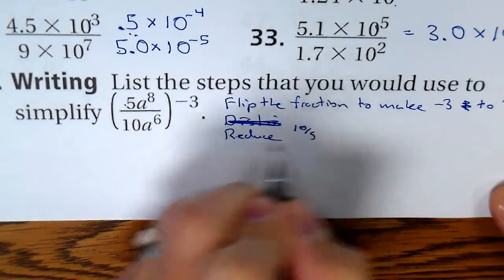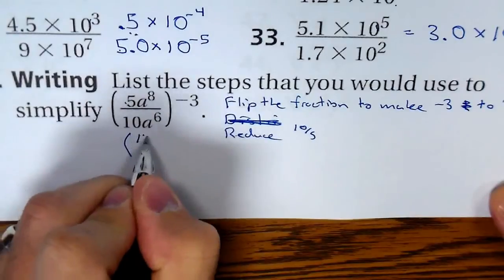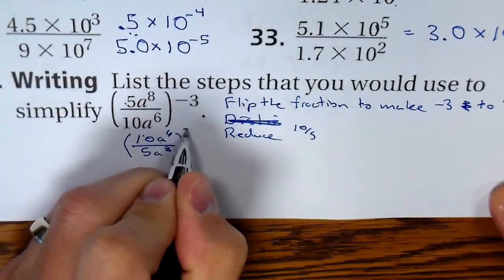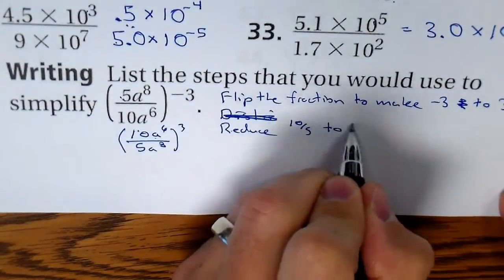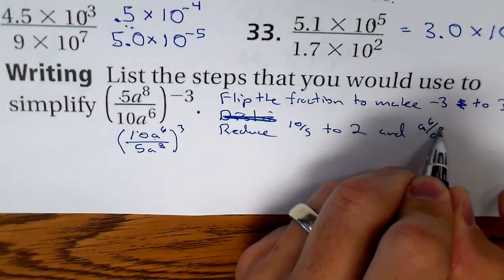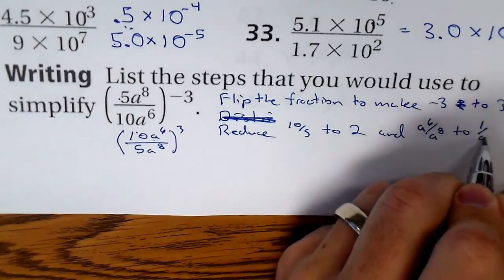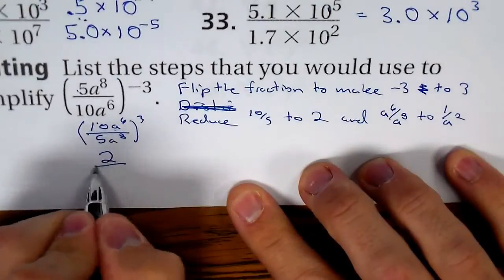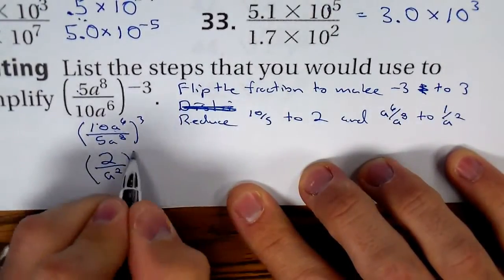So that's going to be 10 over 5, because I've flipped it. It's 10a to the 6th over 5a to the 8th. So I'm going to reduce 10 over 5 to 2, and a to the 6th over a to the 8th to 1 over a squared. So now it's 2 over a squared to the third.